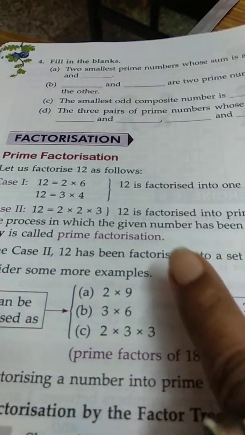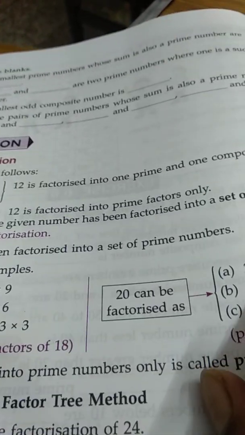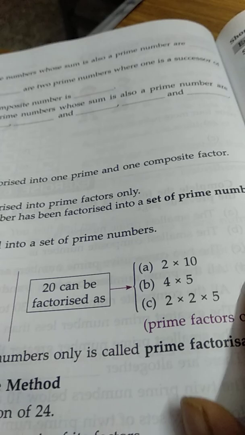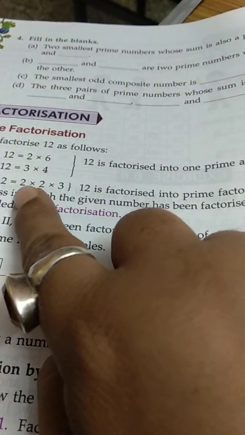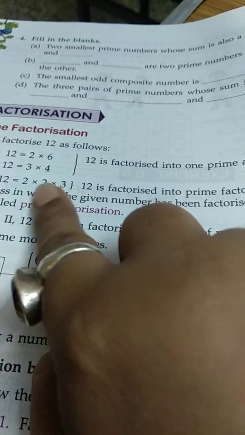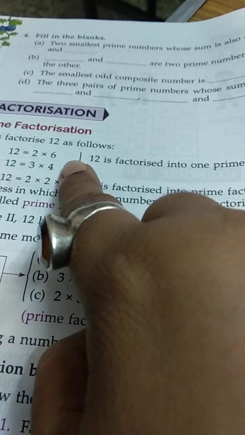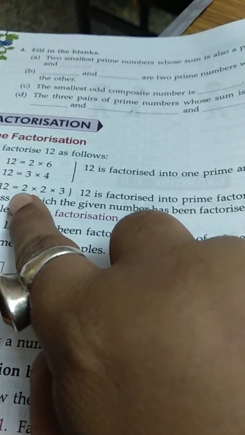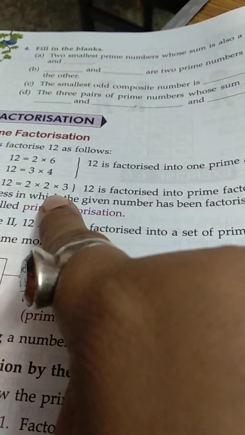Now a process in which the given number has been factorized into a set of prime numbers is known as prime factorization. Here 2 into 2 into 3: 2 is a prime number, 2 is a prime number, 3 is a prime number. So this is prime factorization. The factors 4 and 6 will not work, because it has to be all actual prime factors. So these are the prime factors of 12.